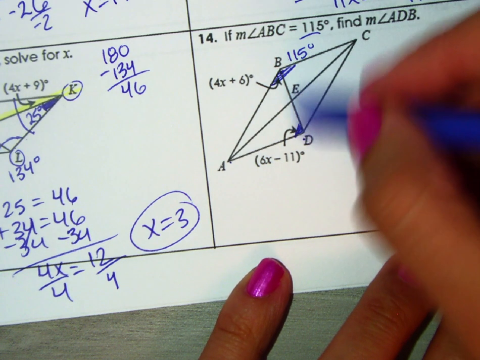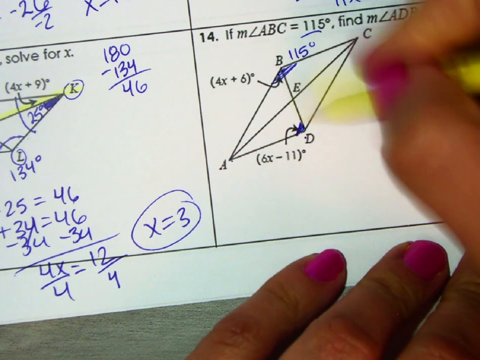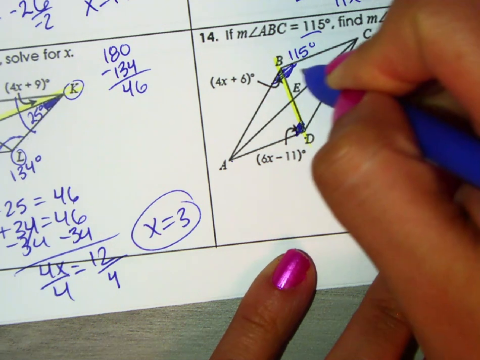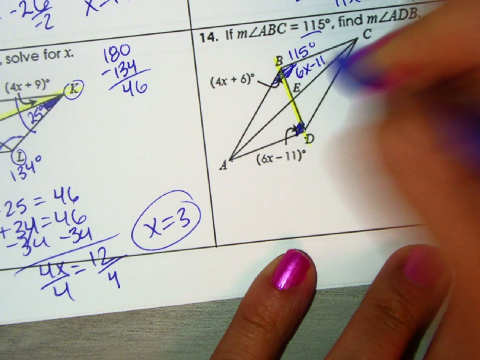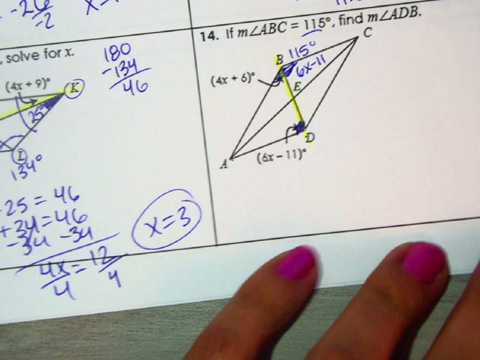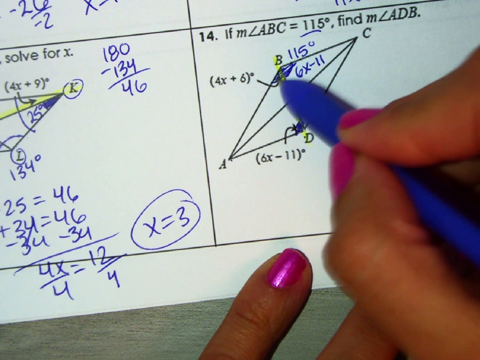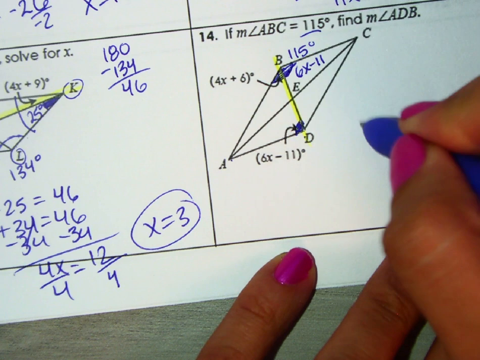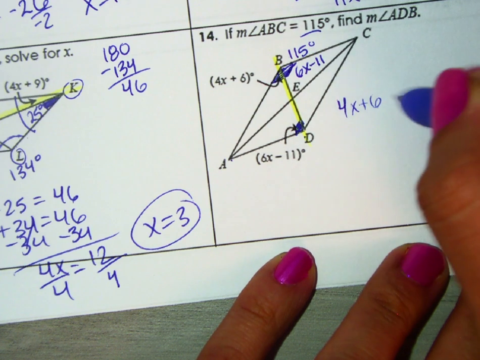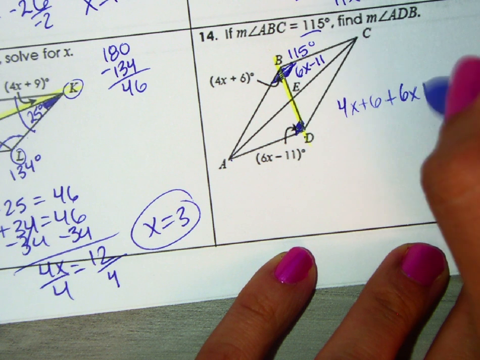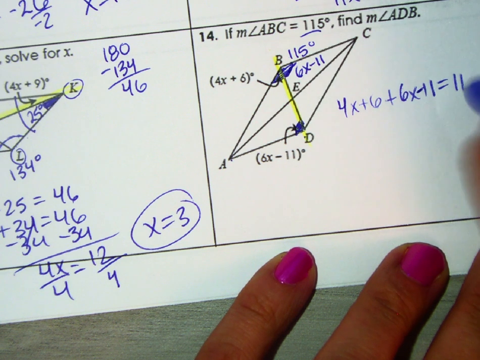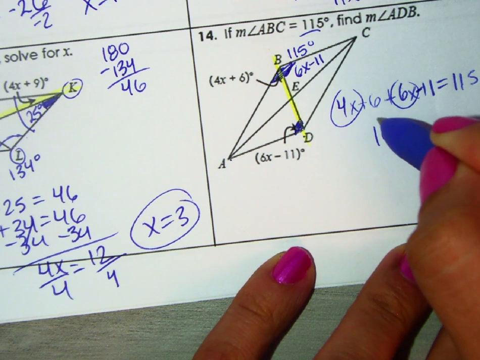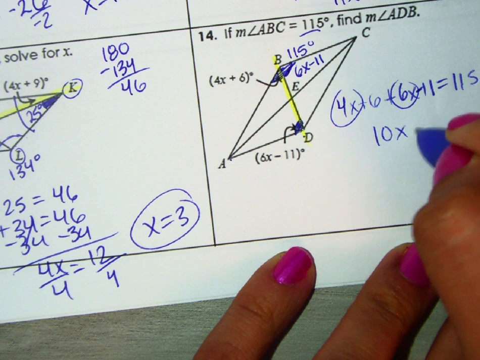alternate interior angles apply here because of the diagonal. So this angle is this angle. So we can say 6x minus 11 applies in this corner right here too. And now we have the expressions side by side, and then we had seen that the whole thing is 115. So then now you write the expressions added to each other equals 115. So combine like terms, 10x, and then you have 6 minus 11, that's negative 5.